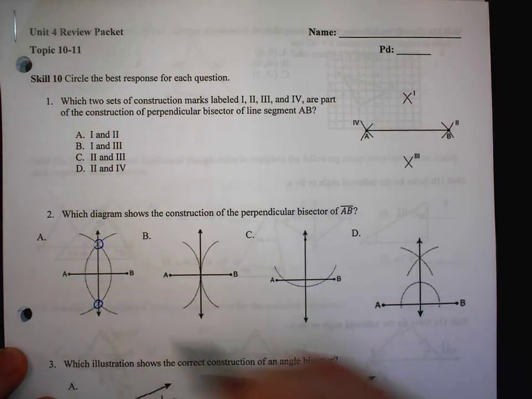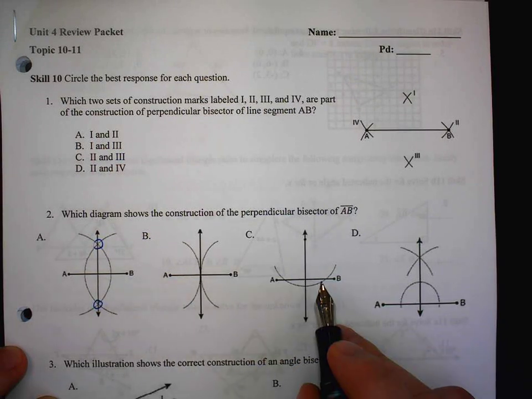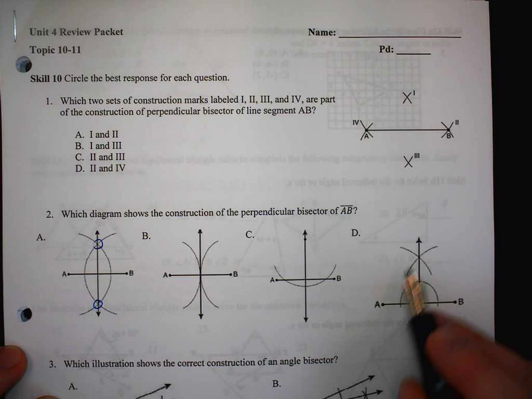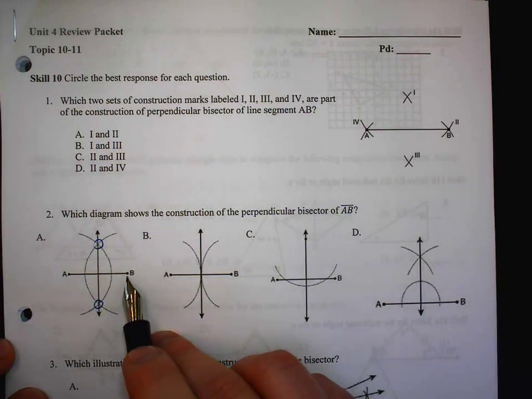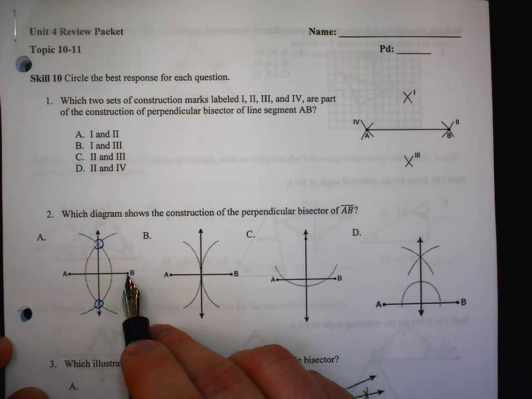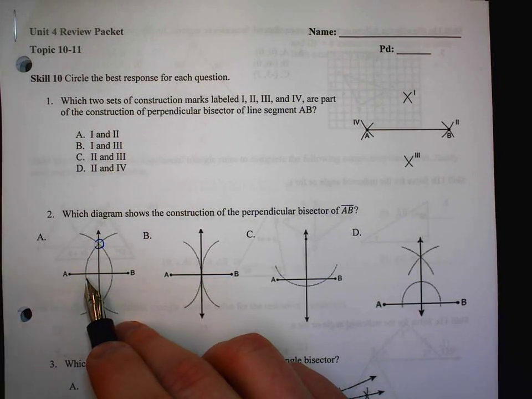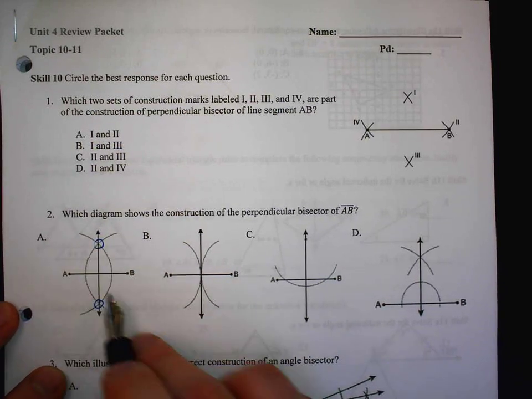bisector. B doesn't have any. C has these, but that's not going to give you a perpendicular bisector, and D only has 1. When we construct a perpendicular bisector, we place the compass at one end of the segment and the drawing part of the compass slightly more than halfway. Then we draw an arc and flip it around and do the same thing from the other side. And that's why A would be the correct answer here.